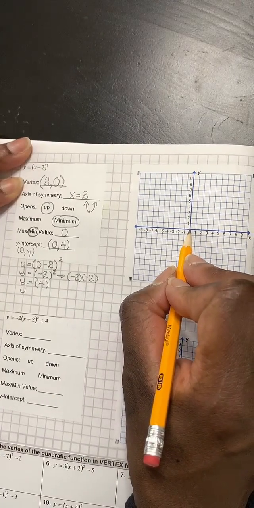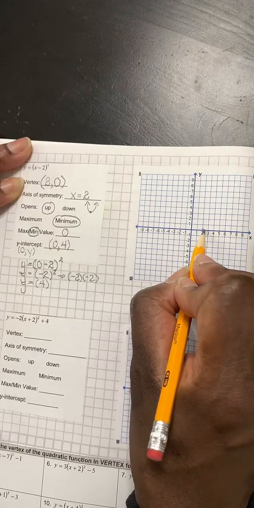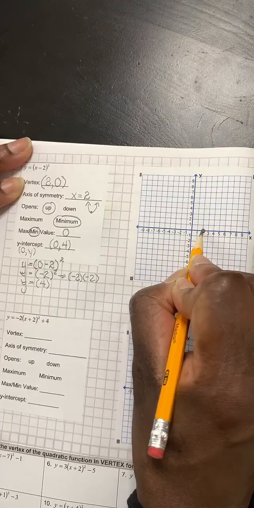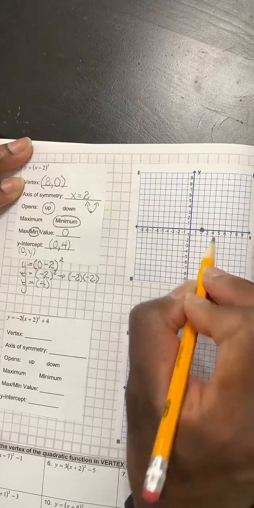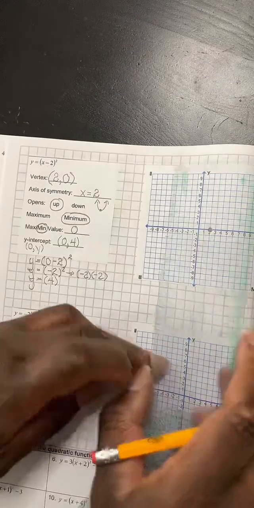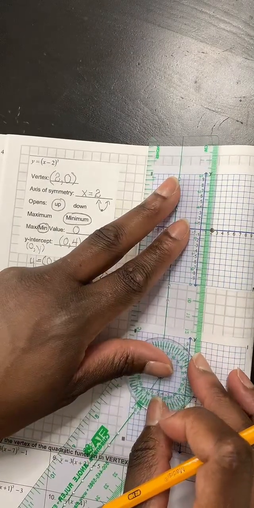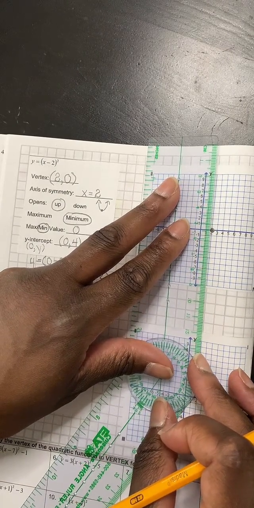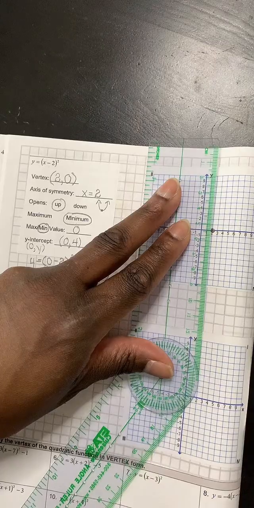I'm going to go to the right 2 and just plot the point because there is no rise, because it was at 0. Our axis of symmetry, it's just like a weird glare. I'm trying to make sure I get it.